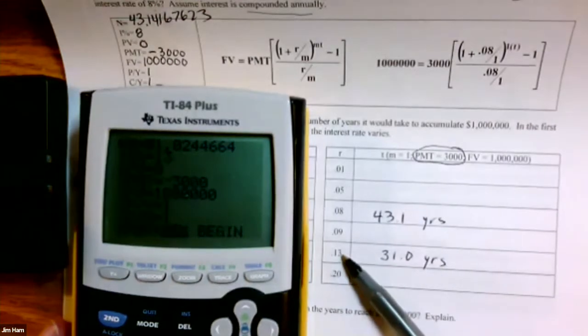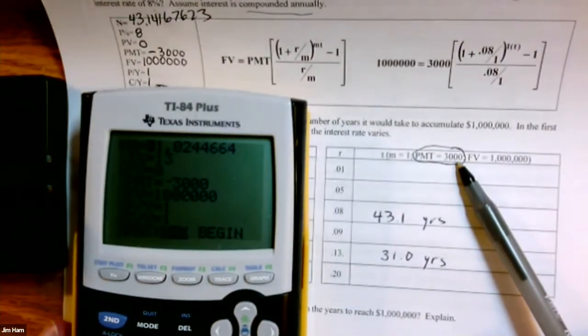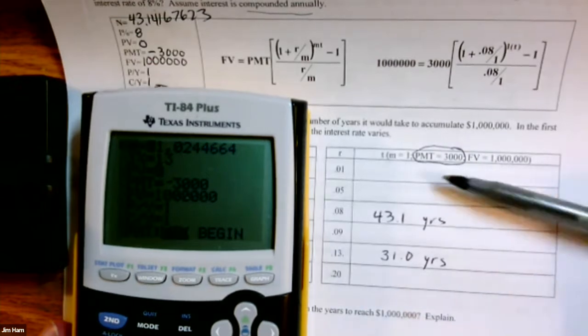So if you can earn 13% and you're making $3,000 payments every year, 3,000 the first year, 3,000 the second, if you do it for 31 years, you'll have $1 million. You can even retire when you're in your 50s or even late 40s for some of you. All right, so fill this one up and then answer the question below.